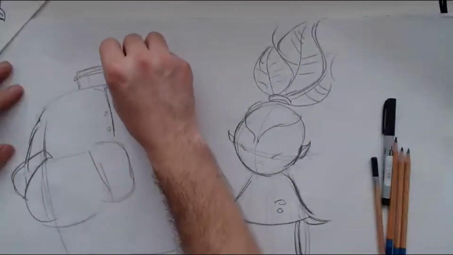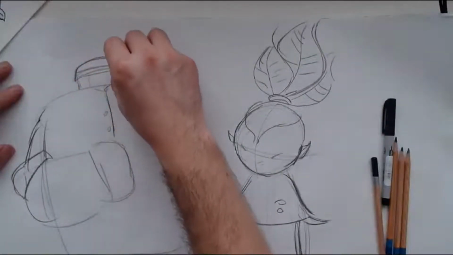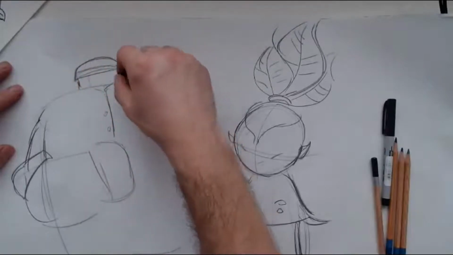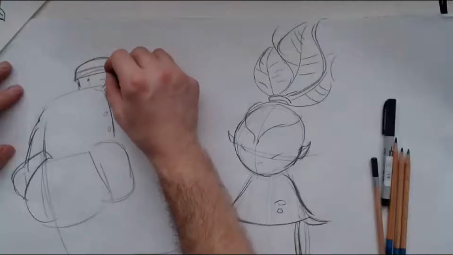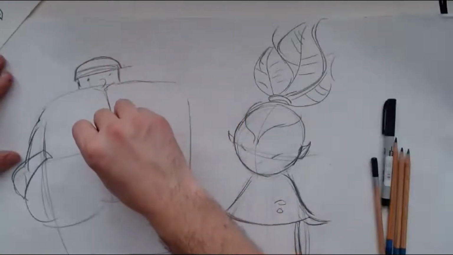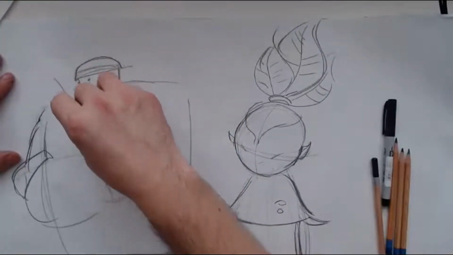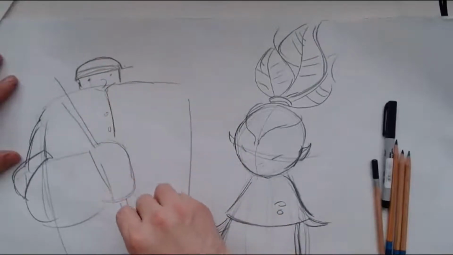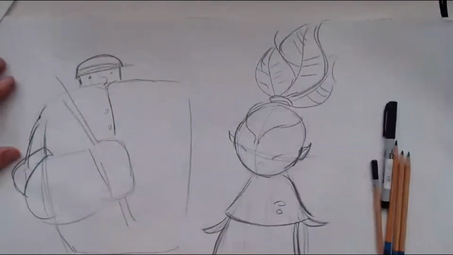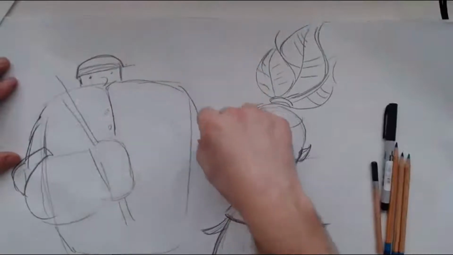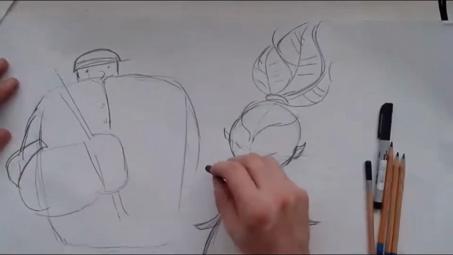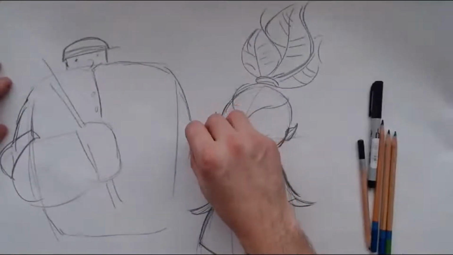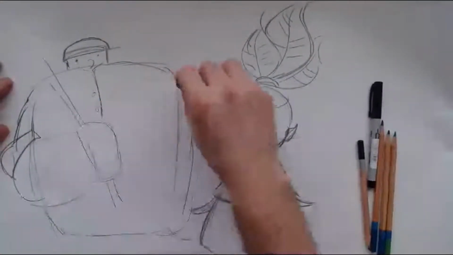Put a little hat on. Nose. Some eyes. I'm just kind of winging it here. If this is his arm, I'm going to put another big chunky arm here to match.